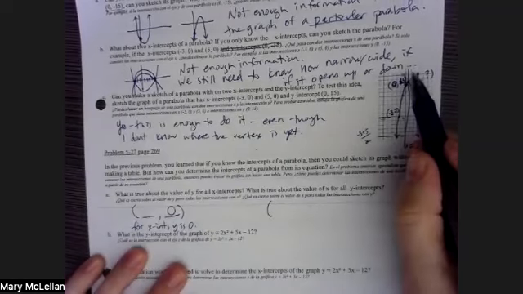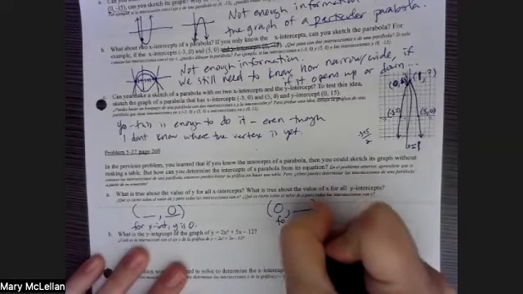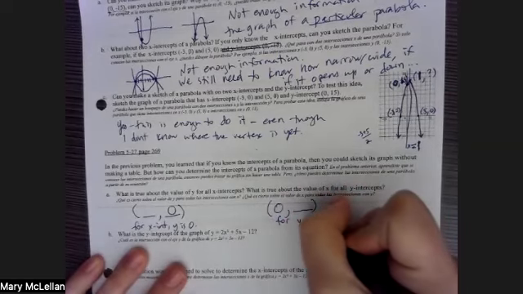Okay, well, what about the value of x for all y-intercepts? Okay, well, if I'm a y-intercept, I'm on the y-axis, meaning x is 0. So (0, something). For y-intercepts, x is always 0.